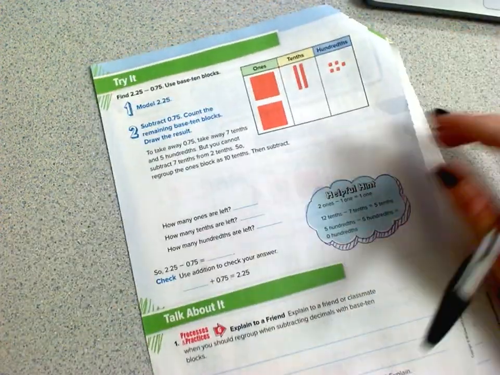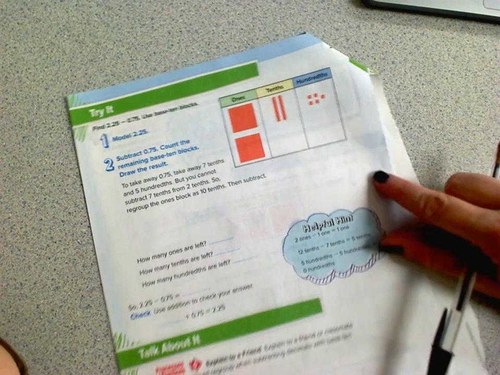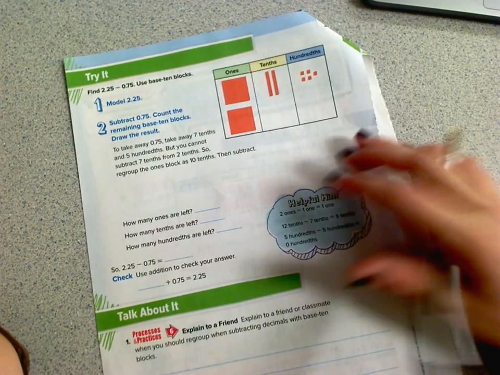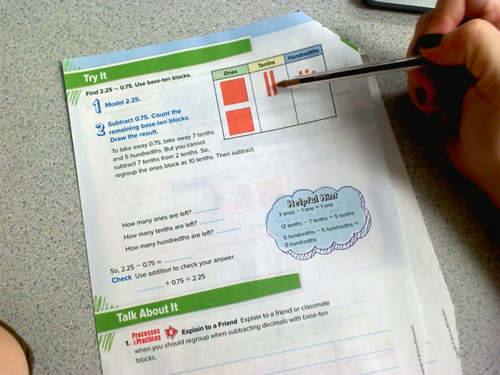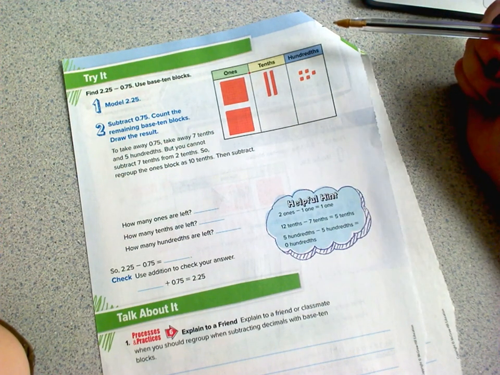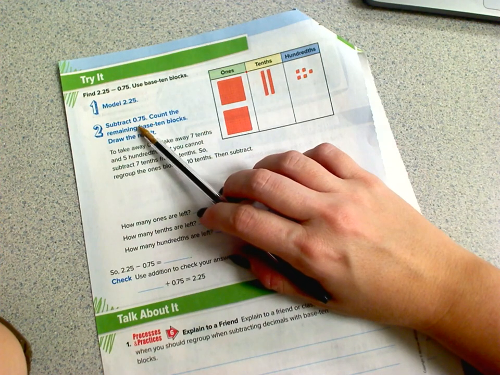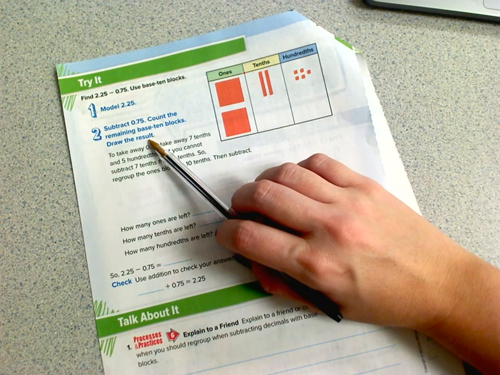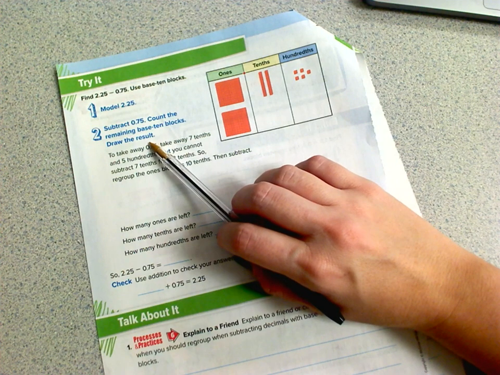This one says 2 and 25/100 minus 75/100. Use base 10 blocks. Okay, let's model 2 and 25/100. Now let's subtract 75/100. Count the remaining base 10 blocks and draw the results. Okay, so 75/100.